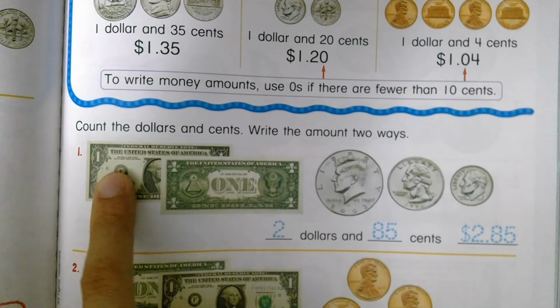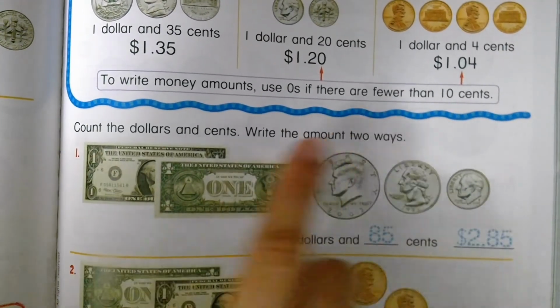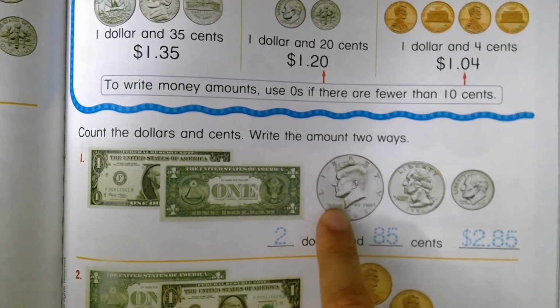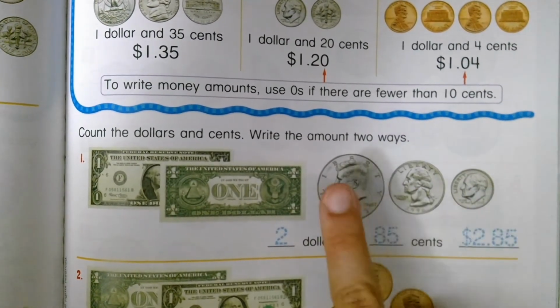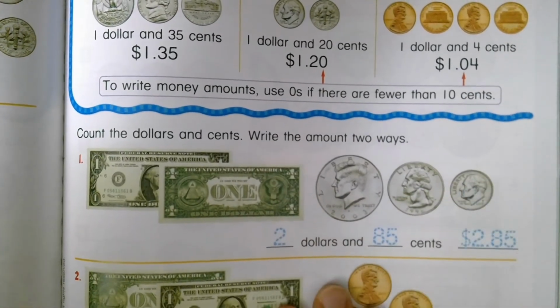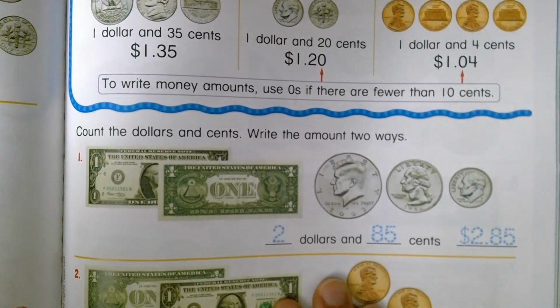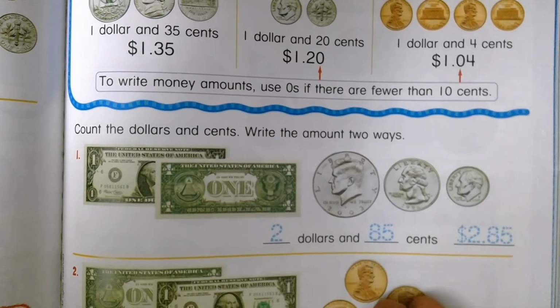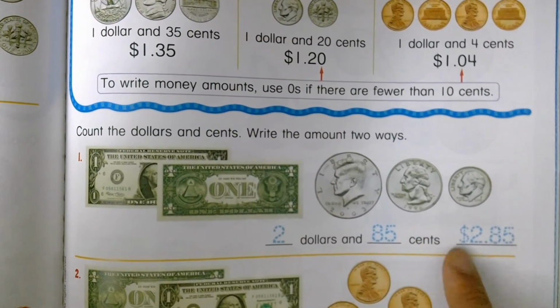So right here, again, we have $2 bills, $2. And then we have a $50, a quarter, and a dime. So 50 cents plus 25 cents plus 10 cents. So if they want us to write it in 2 ways, it wants you to break it down into those units we've already been talking about. Dollars and cents, and then combined.